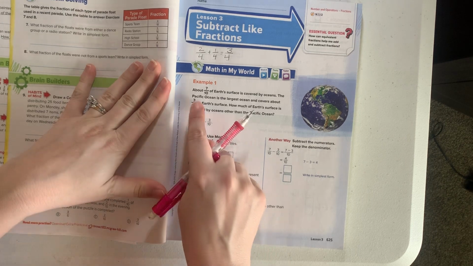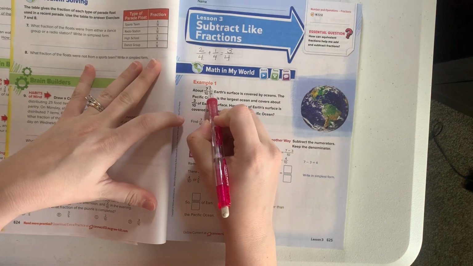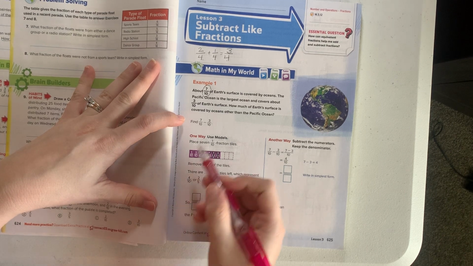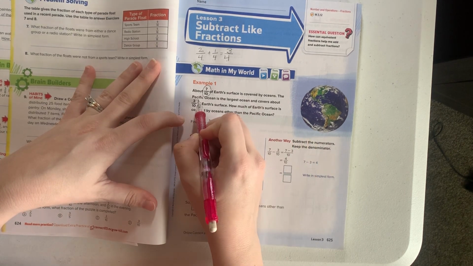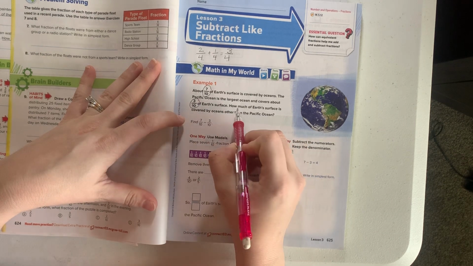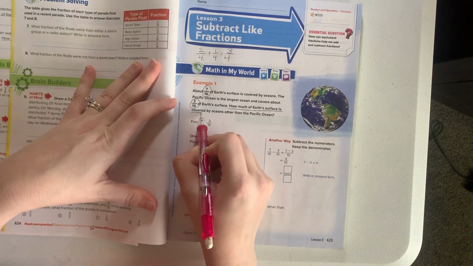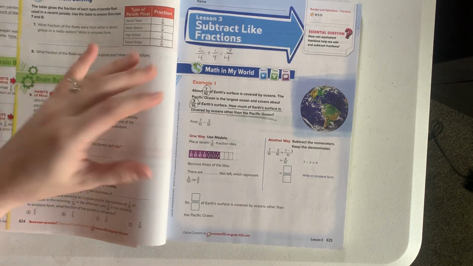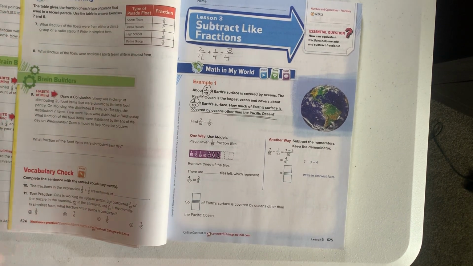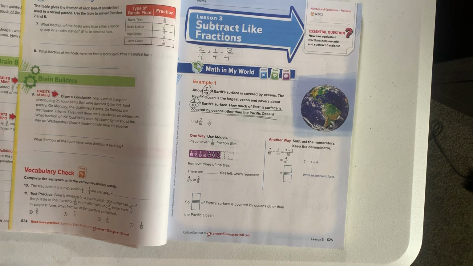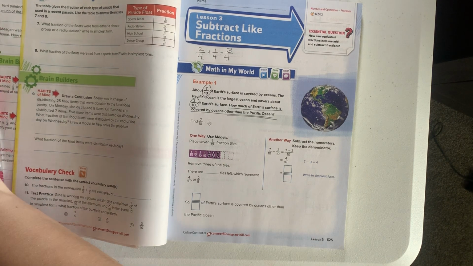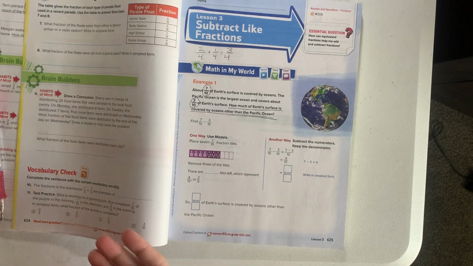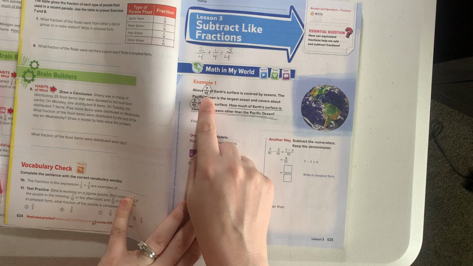So if we look at the first one, we have about 7/10 of Earth's surface is covered by oceans. The Pacific Ocean is the largest ocean and covers about 3/10 of Earth's surface. How much of Earth's surface is covered by oceans other than the Pacific? Which means we're going to be subtracting it out. So if you have your fraction bars, this is where I'll show you with the model and then the math way. So we need to show 7/10.